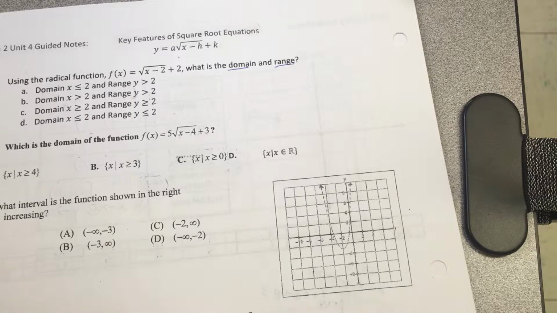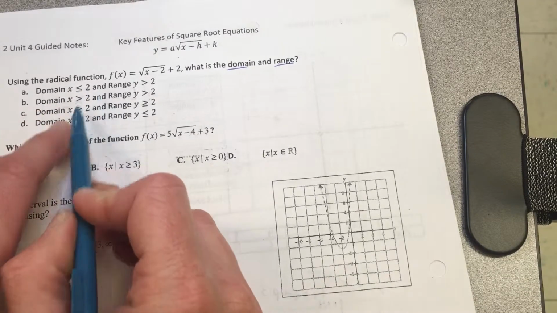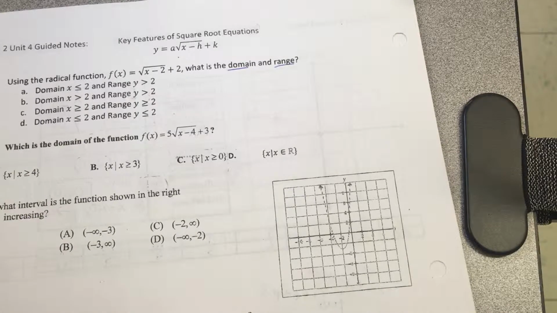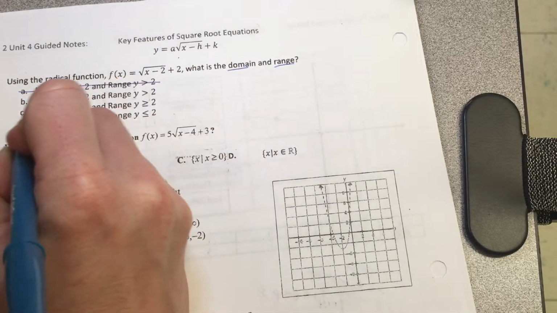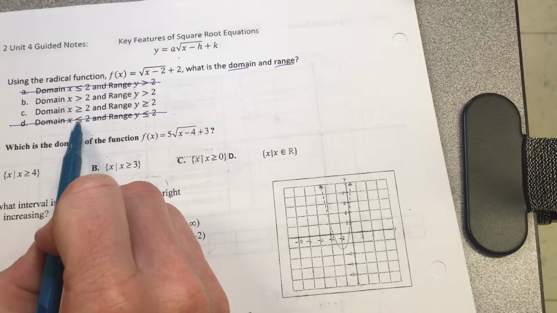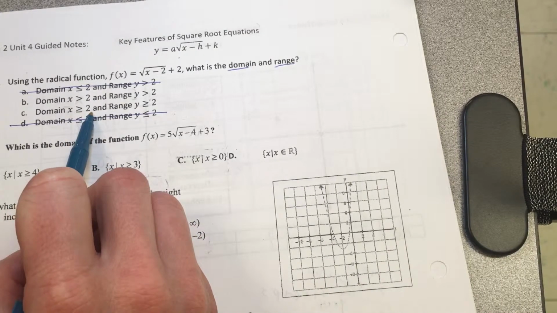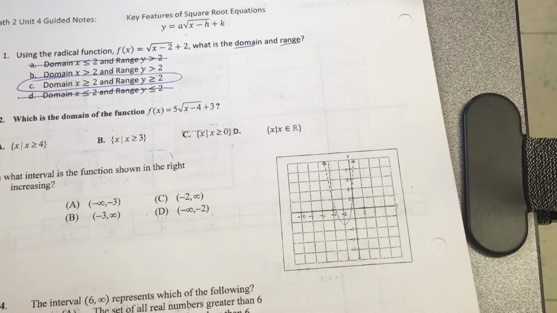All right, y'all got it in? Okay, so is your domain less than 2 or greater than 2? Looking at the picture, your x values, are they greater than 2 or less than 2? Greater than, okay? And so it can't be A and it can't be D because those are less than, so it's got to be greater than. Is it greater than 2 or greater than or equal to 2? Greater than or equal to. So the answer is C on that one, okay?